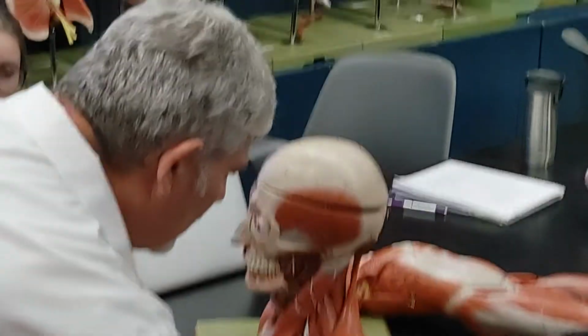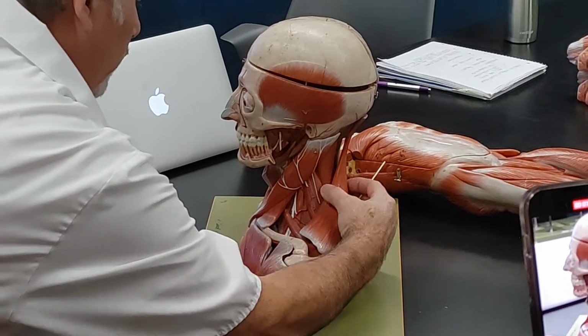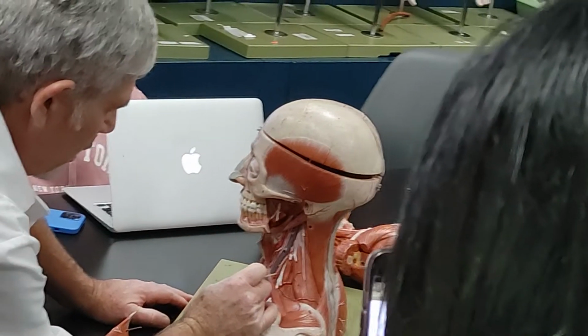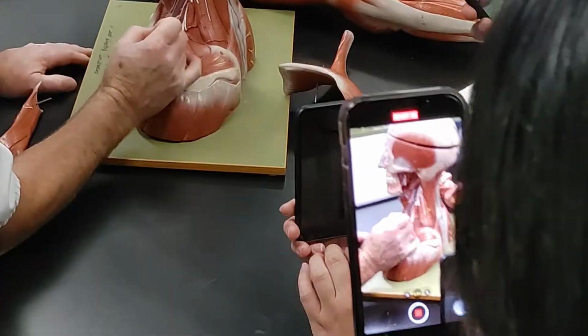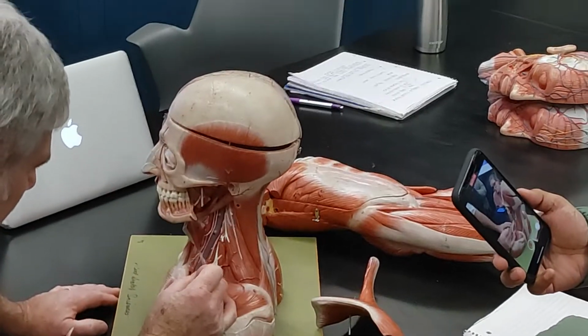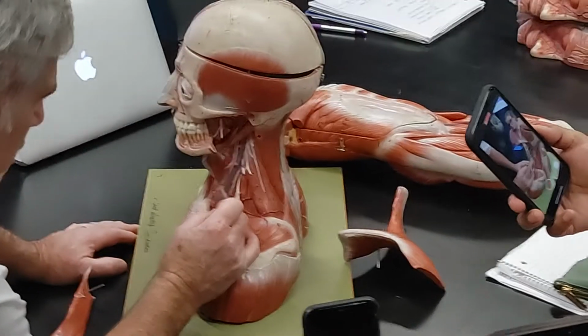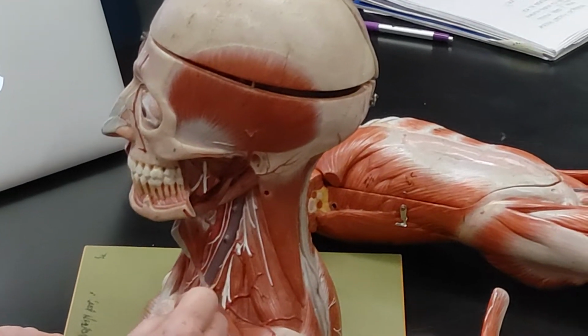Okay? Now, right underneath the SCM, we're going to have three muscles here. Let me just take off the trapezius. Okay? 1, 2, 3. Anterior scalene, middle scalene, posterior scalene. 1, 2, 3. Okay? Those are the scalenes.